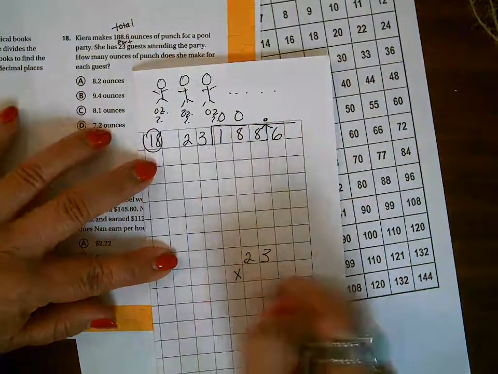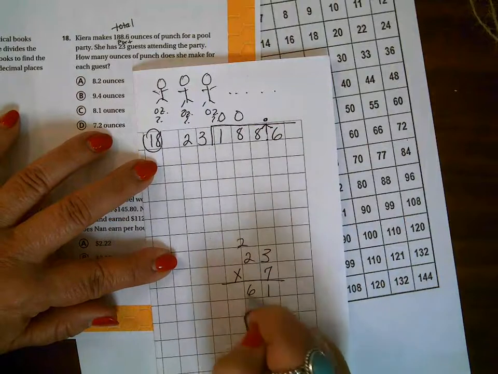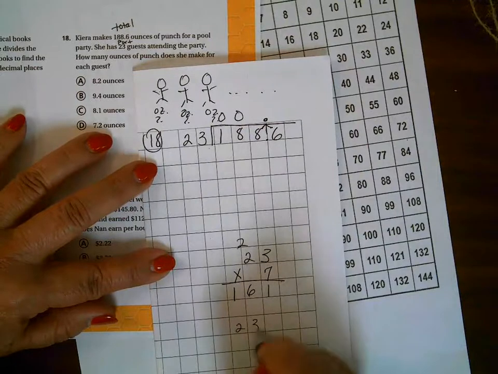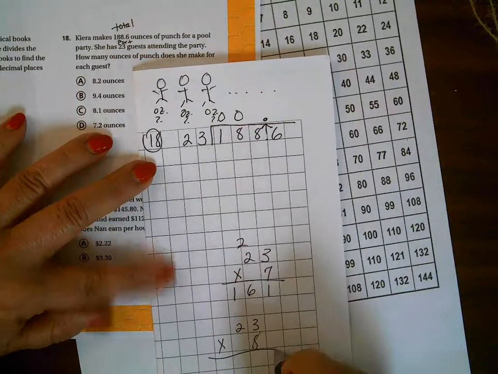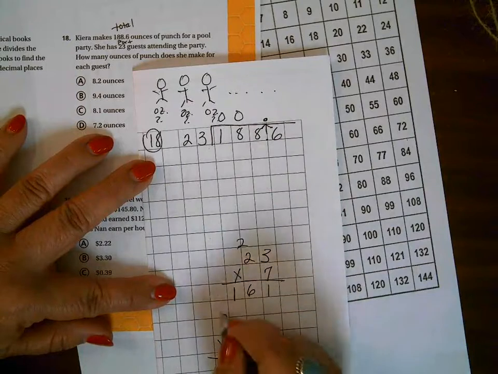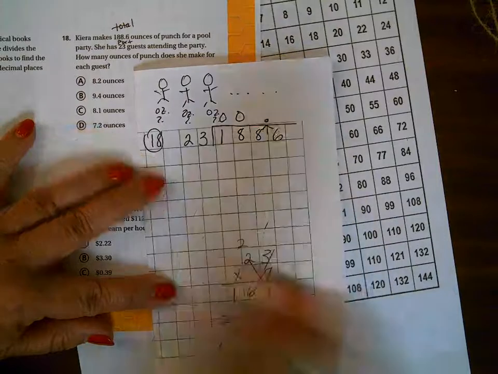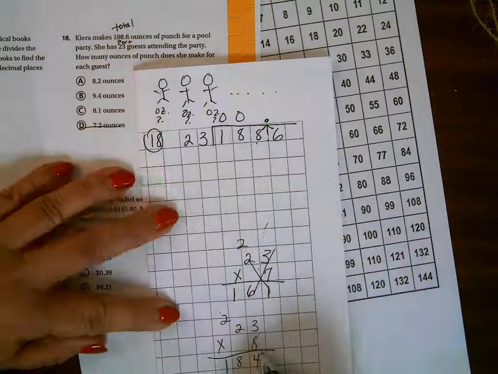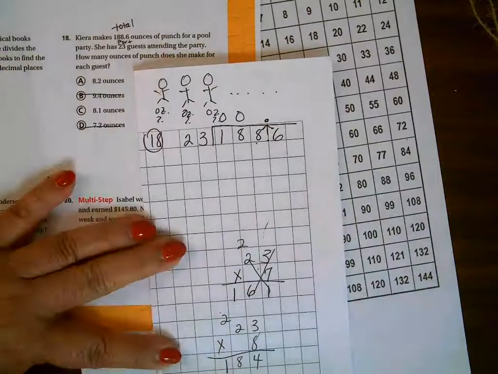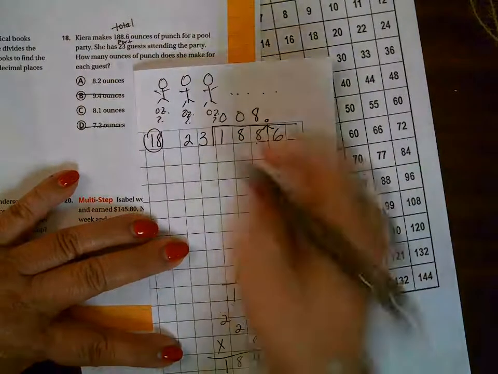23 times 7 is 21, 14, 15, 16. Oh, that's a strong possibility, right? What is 23 times 8? Or adding another group of 23. 8 times 3 is 24, 16, 17, 18. I need to get to 184. Okay, the 7s are out. Looks like I'm in with the 8s, and that's as close as I'm going to get, right? 184. So I'm out with the 9s too. So do you see how you can easily eliminate? So I know that this is 8. 23 times 8 is 184.